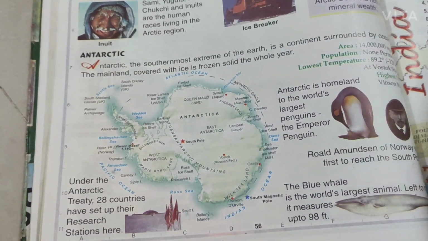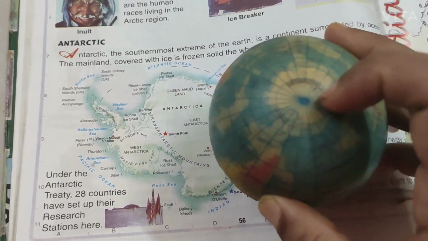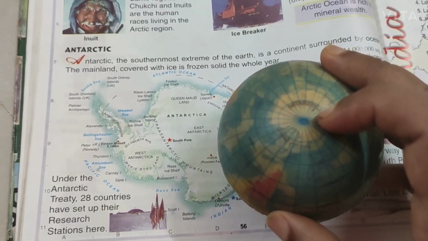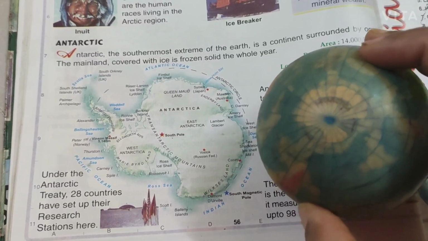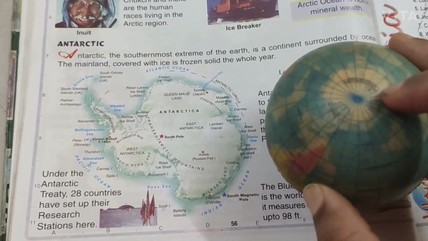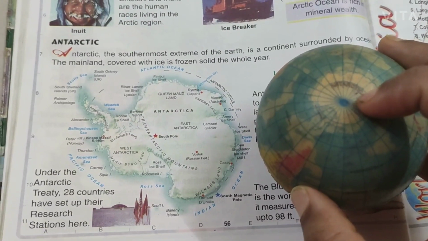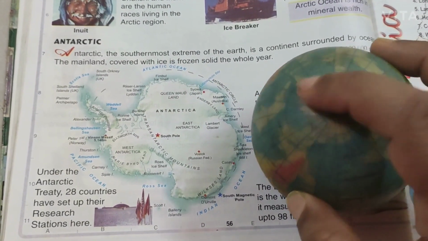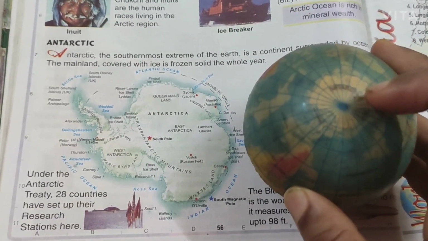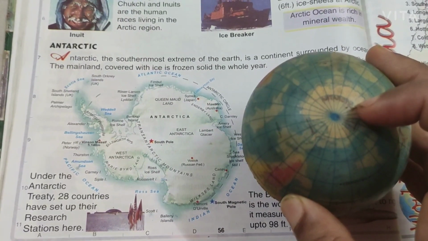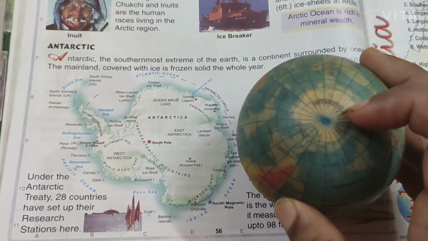So this is Antarctica, and you know that is the frigid zone, with very low temperature and sun rays not coming in. Only six month day and six month night happens in this portion. The whole year thick ice sheets cover this area. That's why there is no vegetation, no soil. Very few people live here, with no permanent habitation, but still some people are living.